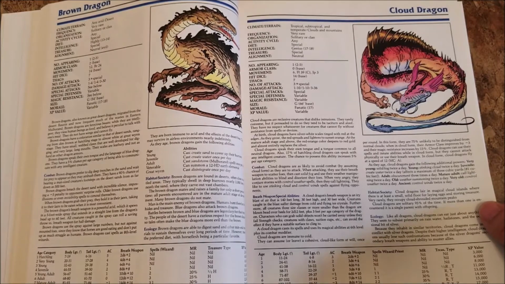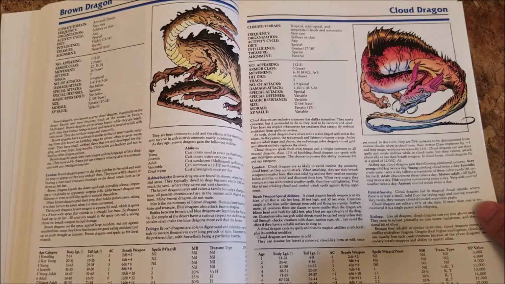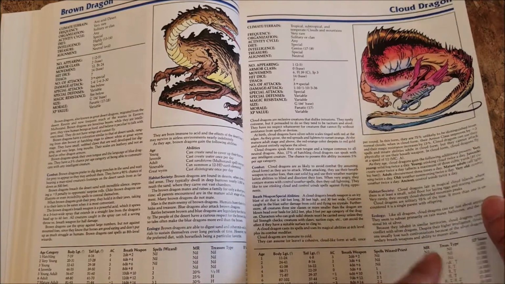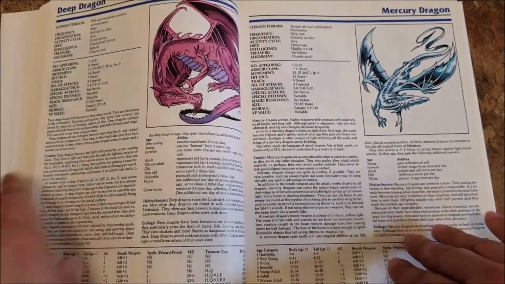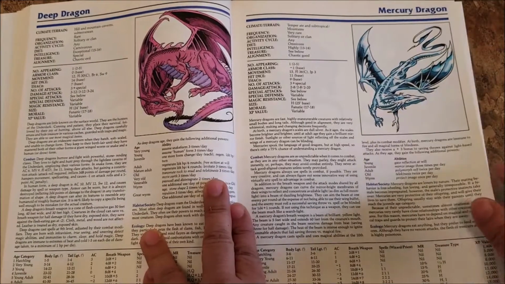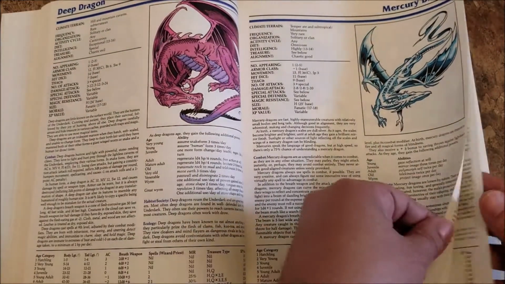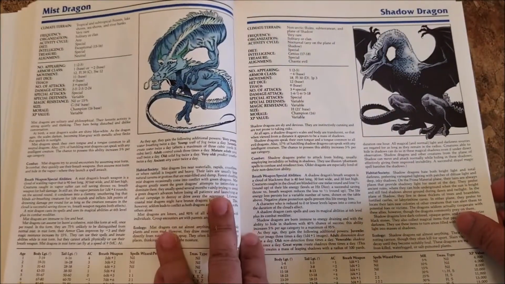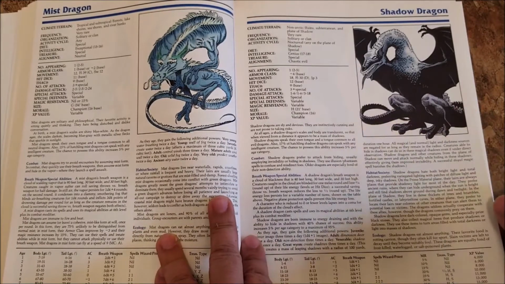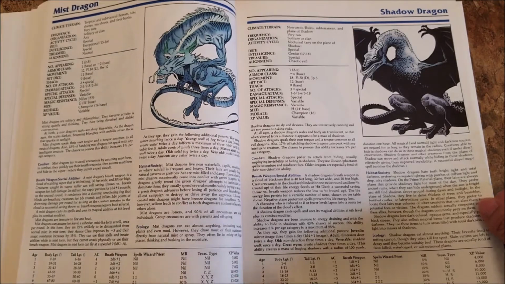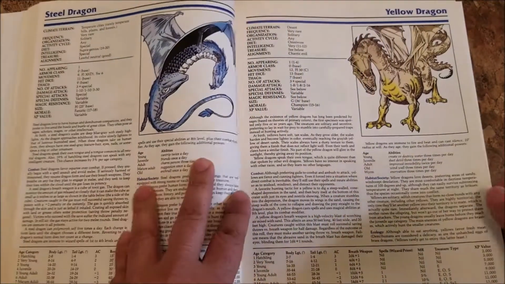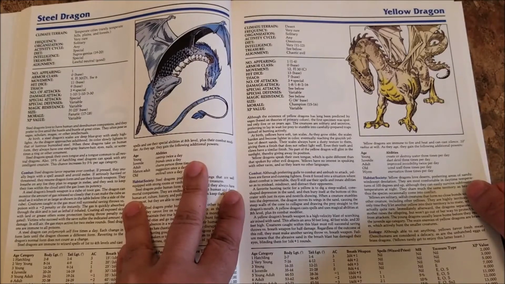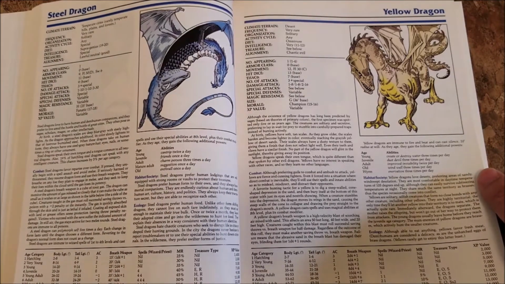Even though the chromatic dragons are elementally based, I like the elemental type names of like the cloud dragon, deep Mercury. One of my favorites to use is the shadow dragon, especially if you have adventurers campaigning through a place of really low light or lack of sun.